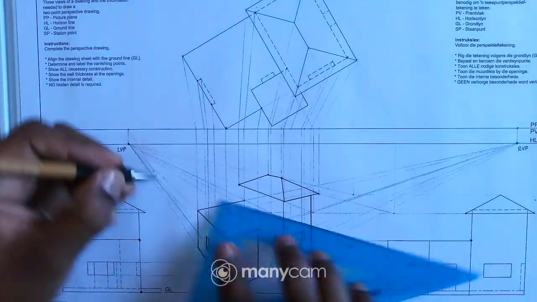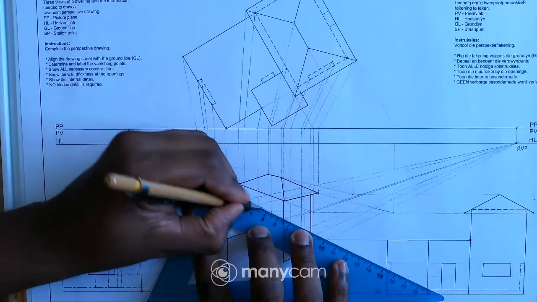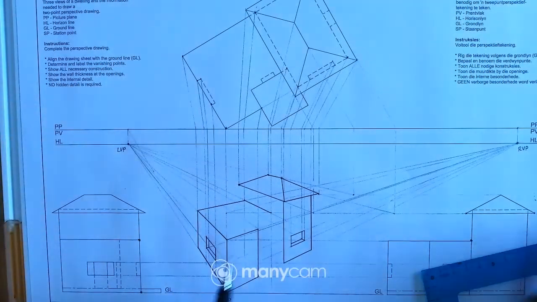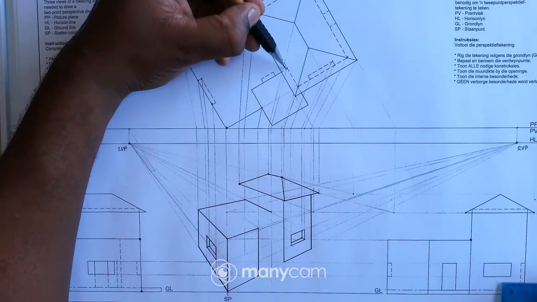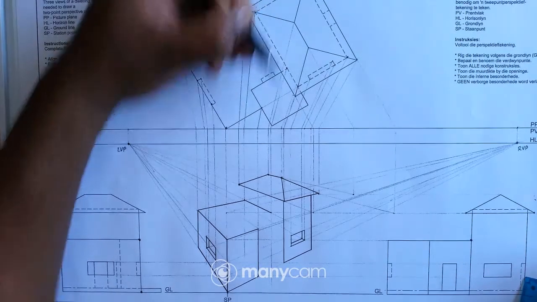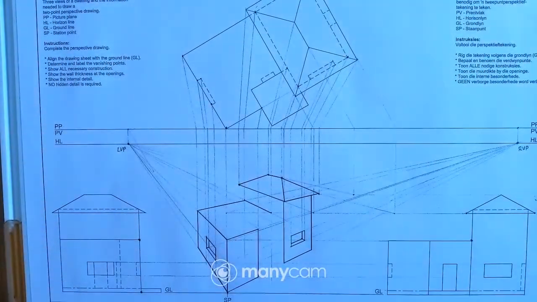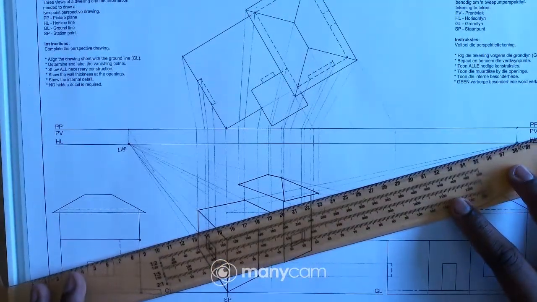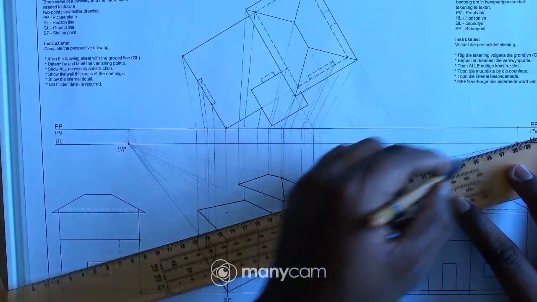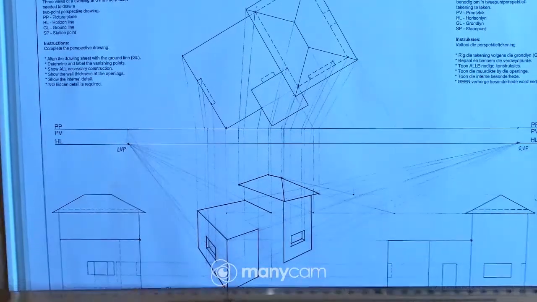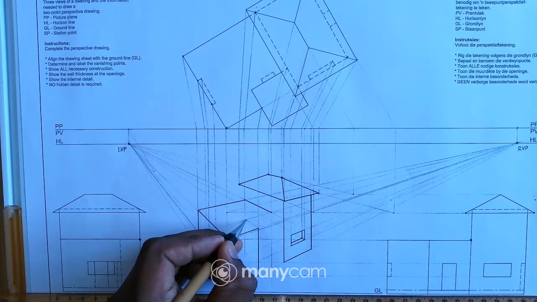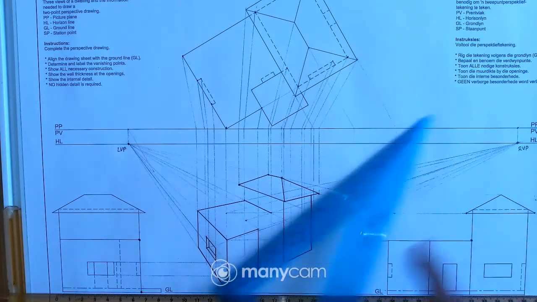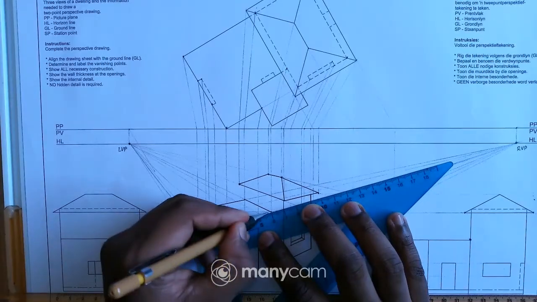Because now I have that corner, I can just connect these two points. Then to get this line, obviously I already have this point on my drawing, that point is this one. I can just draw a line from the vanishing point across that point like that. So now I can just connect these two lines there and mark a point, right? So I can just draw a line there.